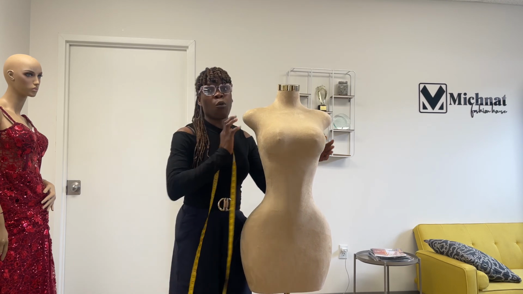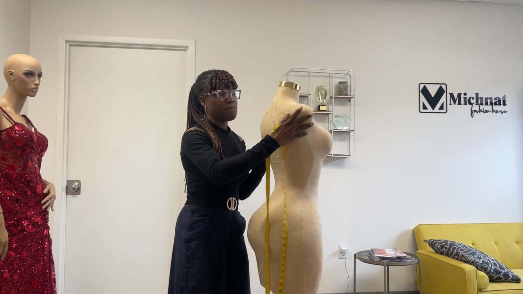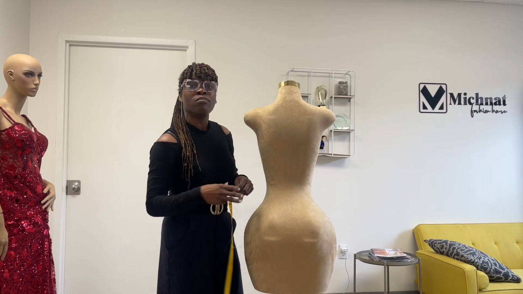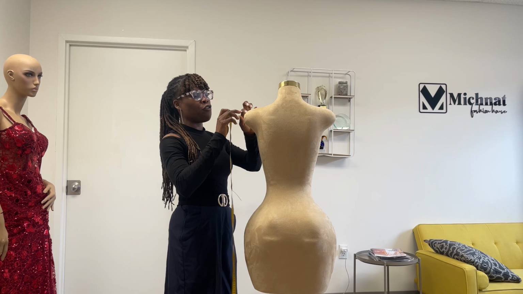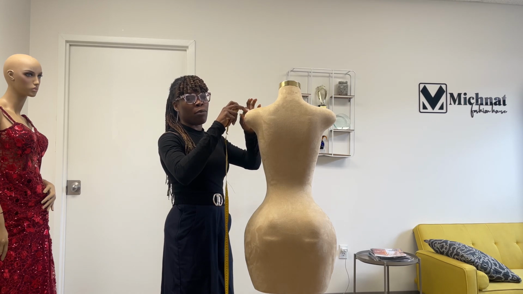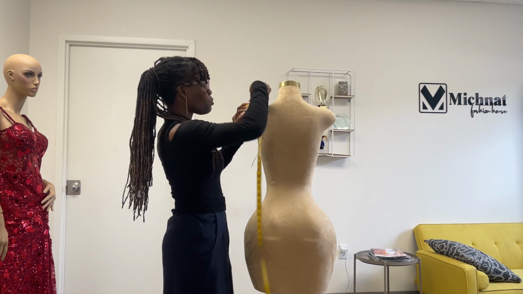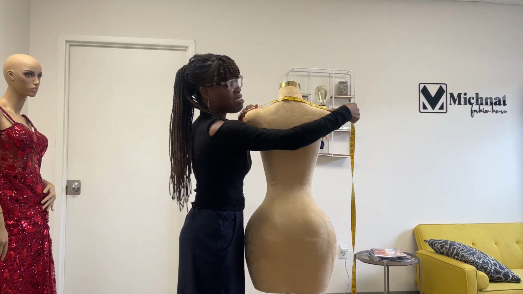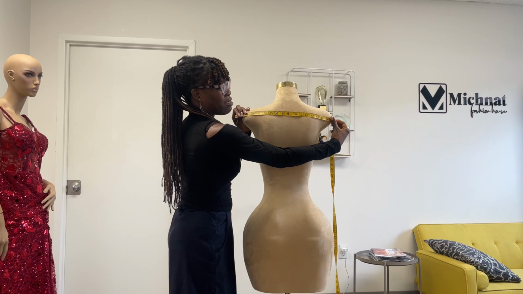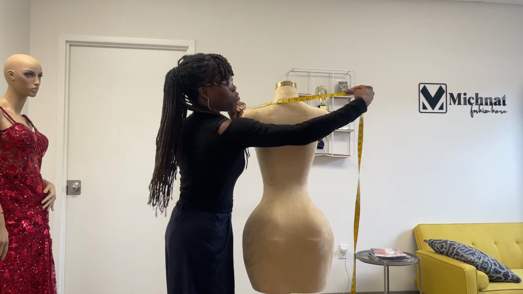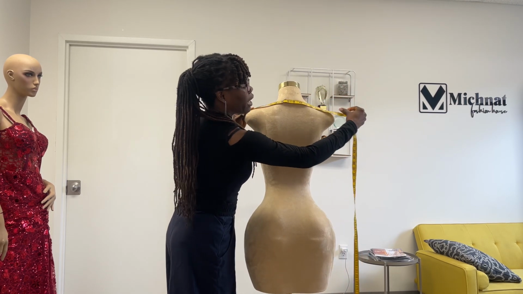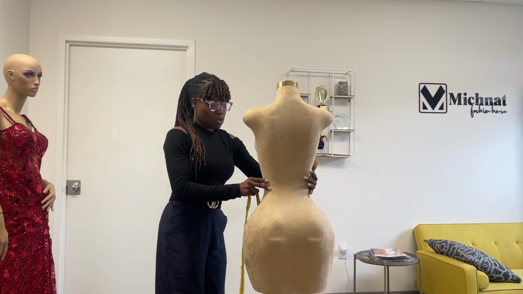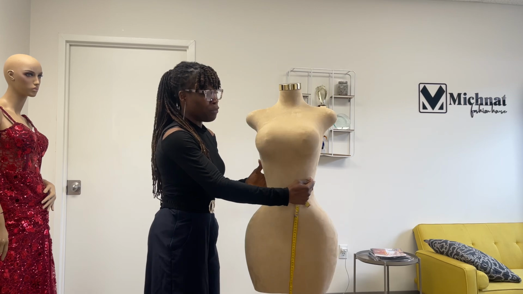So we are going to start with the shoulder measurement. For you to take an accurate shoulder measurement, you need to go from your shoulder bone to the other shoulder bone. So for this, see how I did it? This is 16. You don't take it like this. You don't take it like this. It has to be like this. It has to go across your back like this. For this, it is 16. So then we move to the vertical measurement.